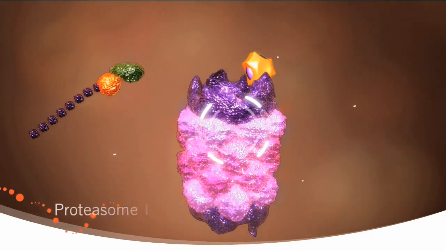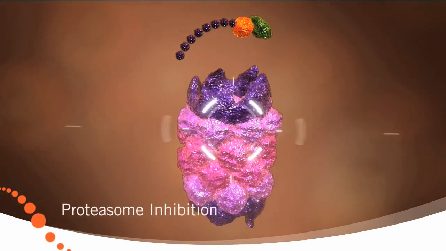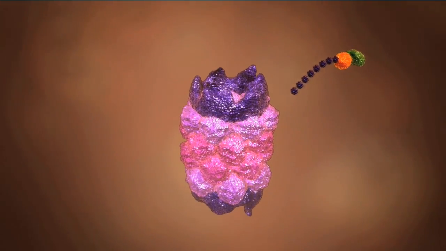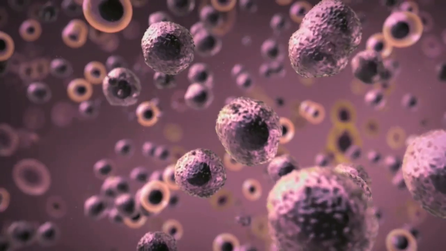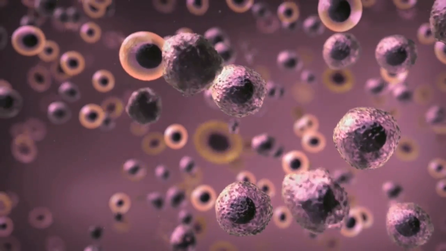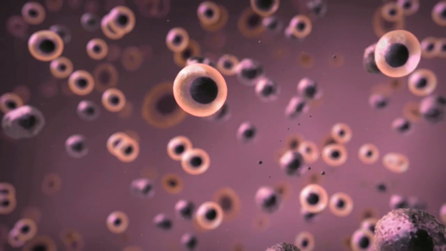Tumors are exquisitely sensitive to proteasome inhibition, making this protein degradation system a unique target for subverting essential processes of neoplastic disease.